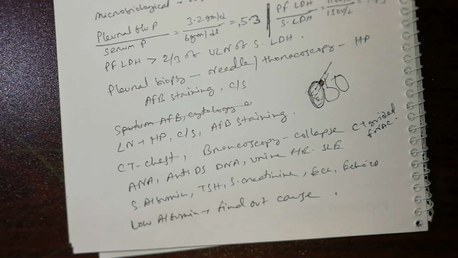If you find low albumin in case of pleural effusion, you have to find out the cause accordingly, because the causes are nephrotic syndrome, CLD, malnutrition, malabsorption, protein losing enteropathy, and also in chronic diseases.